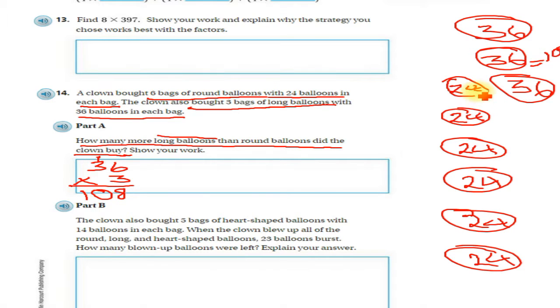And now the round balloons. Well, that's all these. Again, I could add these all up, but I know it's quicker for me to multiply. So I'm going to do 24, that's how much is in each bag, times the 5 bags. 5 times 4 is 20. 2 goes down, 2 goes up. 5 times 2 is 10, plus 2 is 12. Okay.